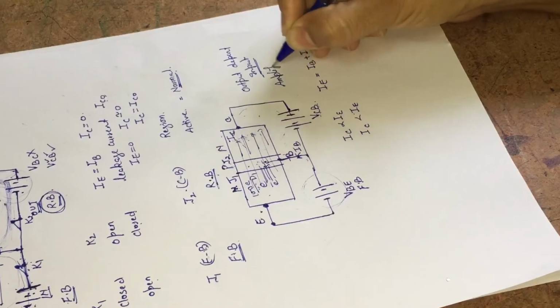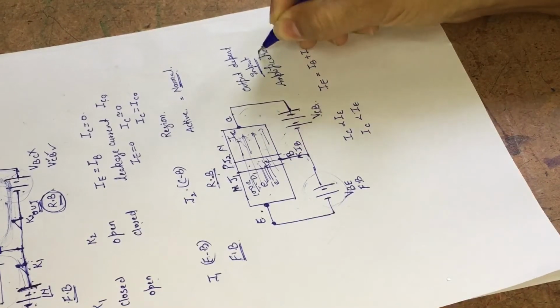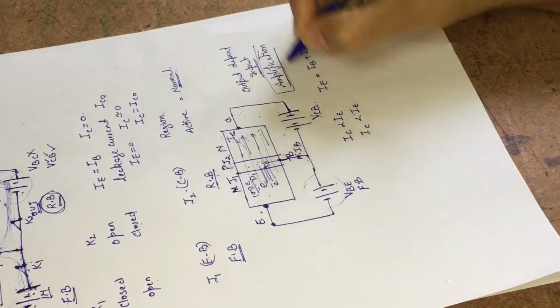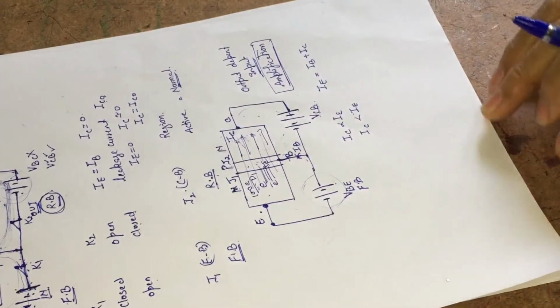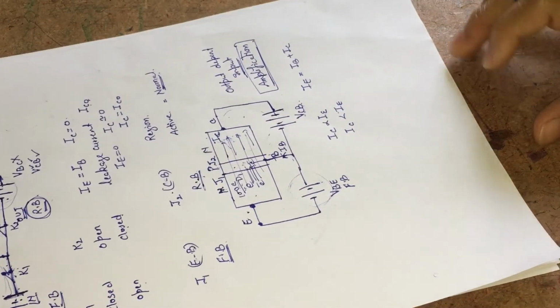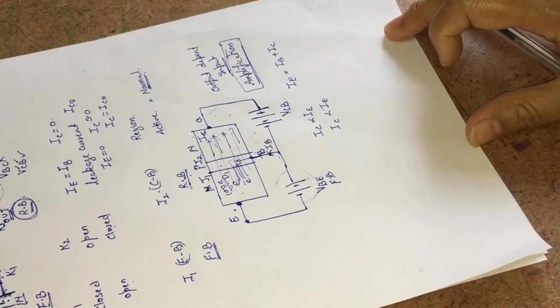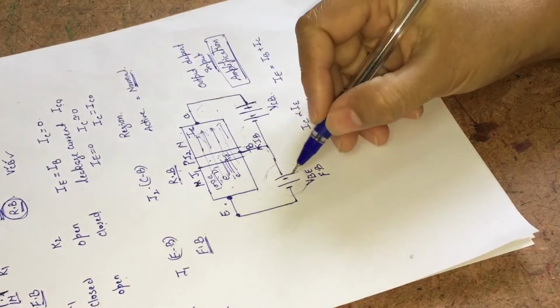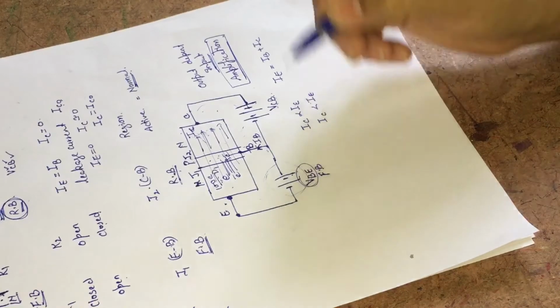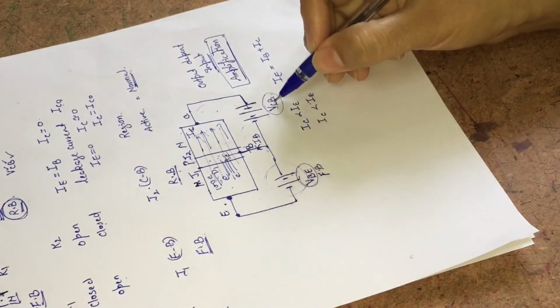Hence, this type of biasing is required in amplification, where we use the transistor as an amplifier. Next, what type and what is the magnitude of these two voltage sources?